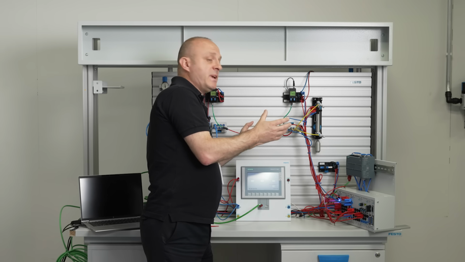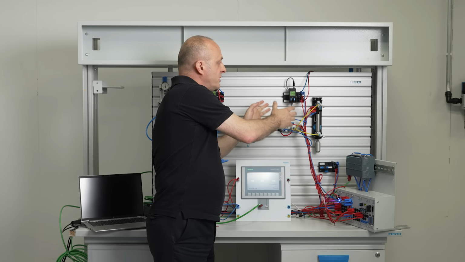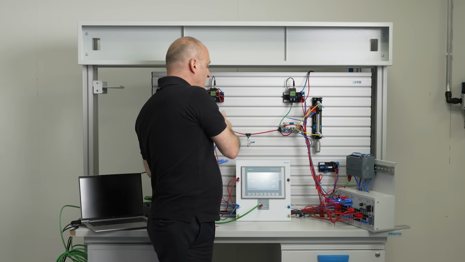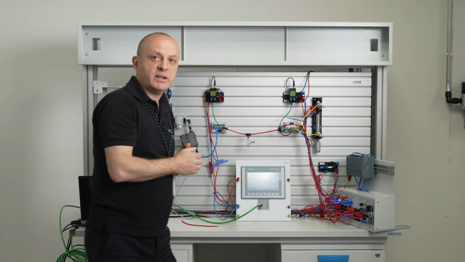As a maintenance person, we come to the machine and have a look at the alarm, but there is nothing wrong with the machine because the problem is on the line. We have the air leakage.